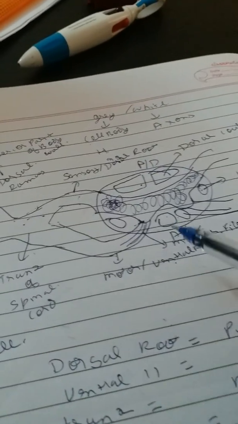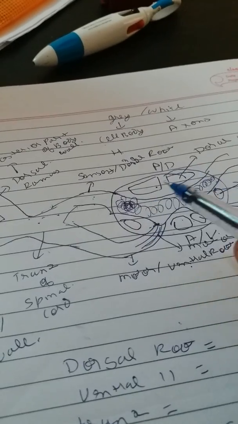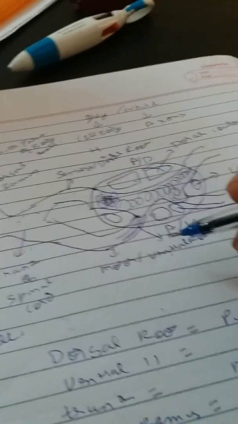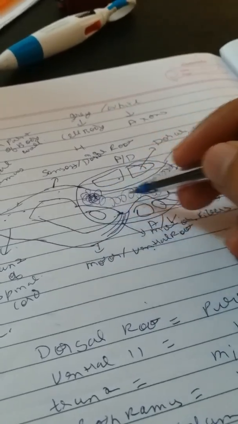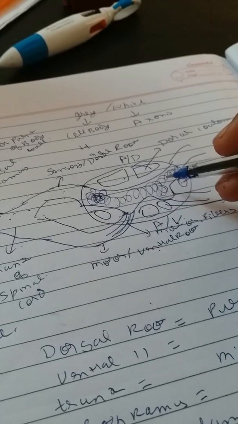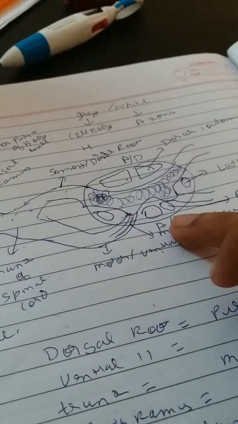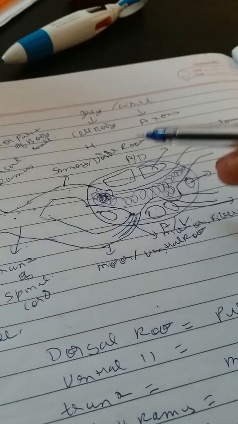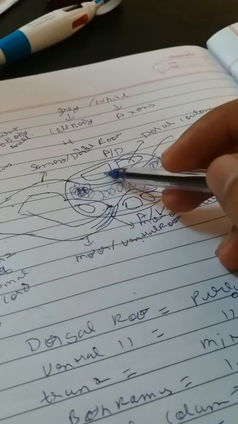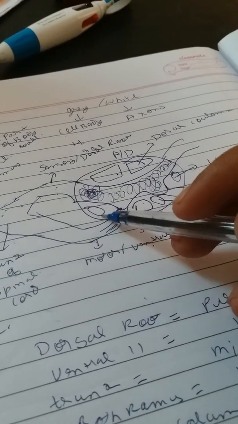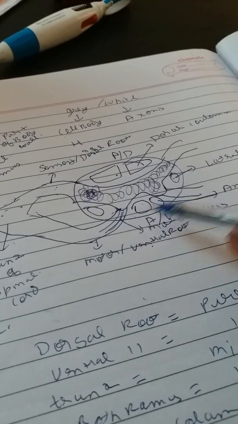So grey matter is basically situated inside of the spinal cord in the H shape or butterfly shape. As you can see, this shaded part is the grey matter. It's in the H shape or the butterfly shape. The white matter is a collection of axons which is situated outside. So this part as well as this is the white matter.